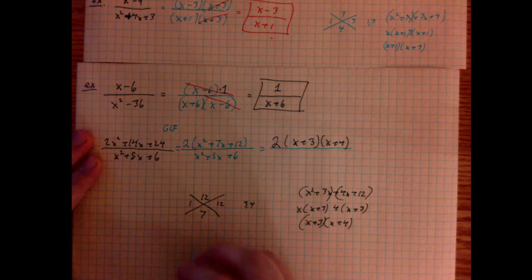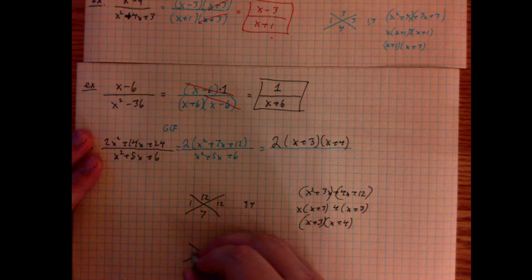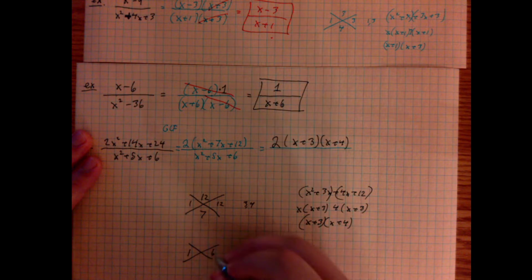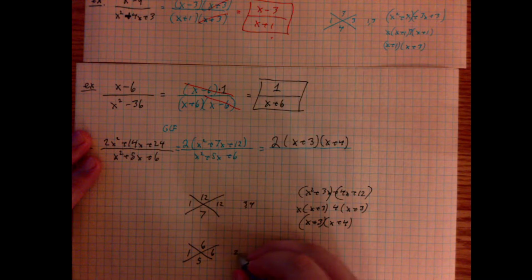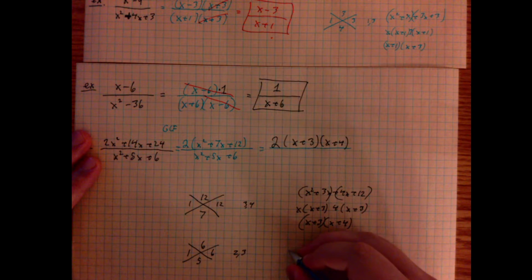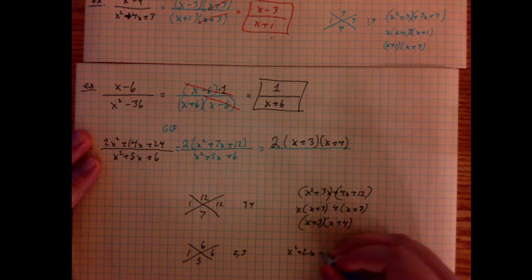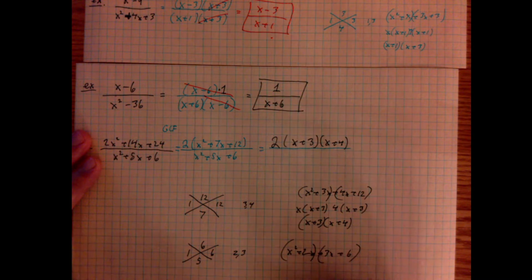On bottom, I can again use the AC method. I have a 1 and a 6. I take 1 times 6 to get 6. I wanted to add to 5. That would be the numbers 2 and 3. So again, I take my spot. x squared plus 2x plus 3x plus 6, then group, and then I start factoring.